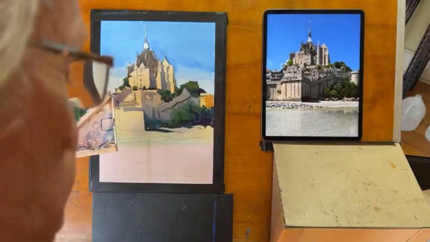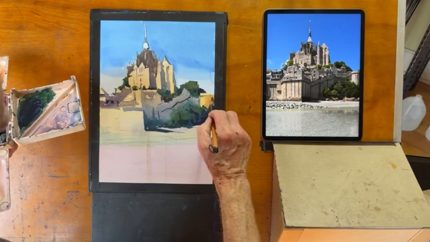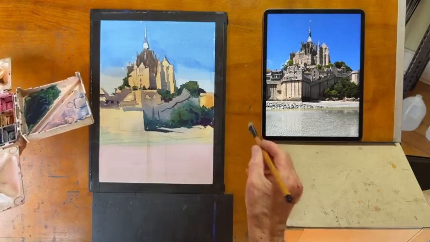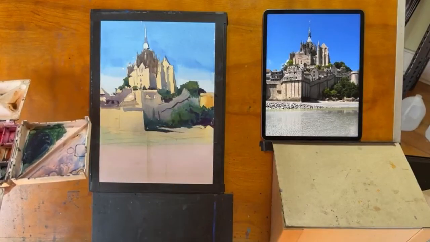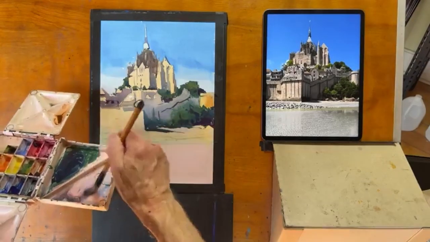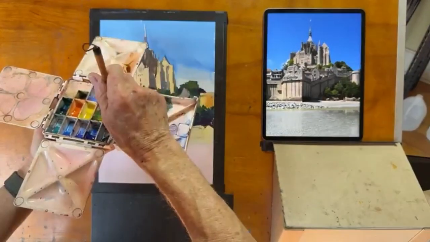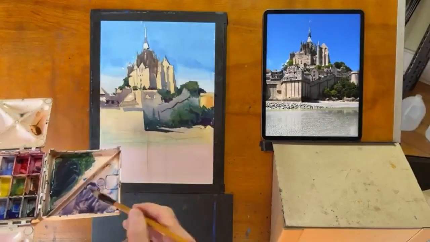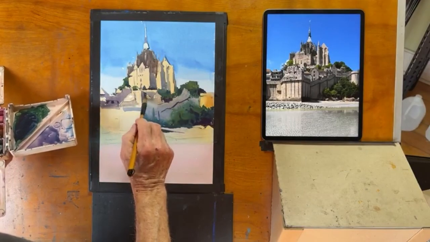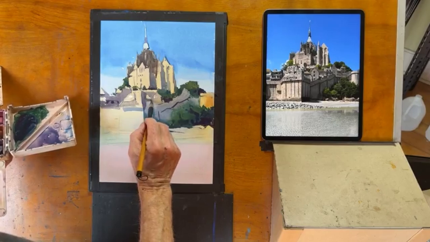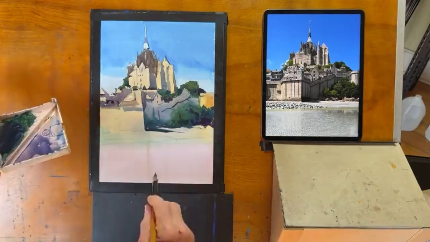Well, I didn't get it close enough, did I? So I got to moisten that edge. There we go. Okay. I need a bluish, purplish, brownish. I need to come into here, into there, to there.